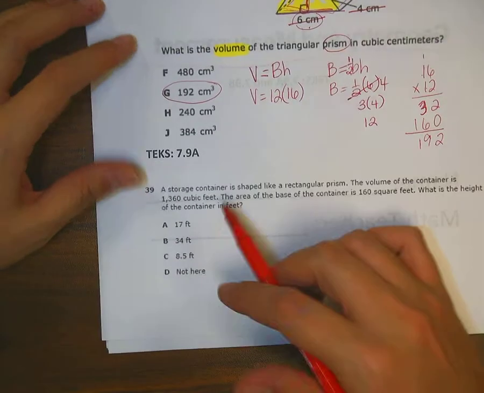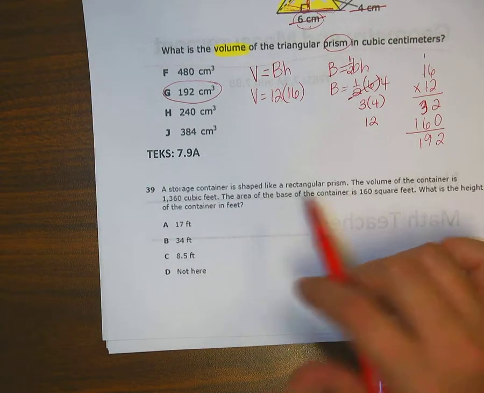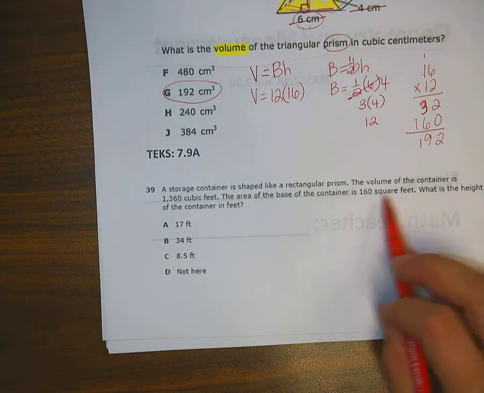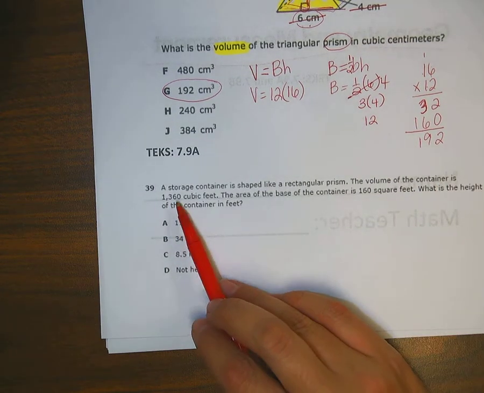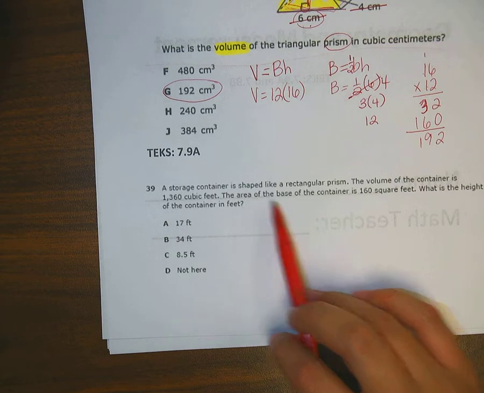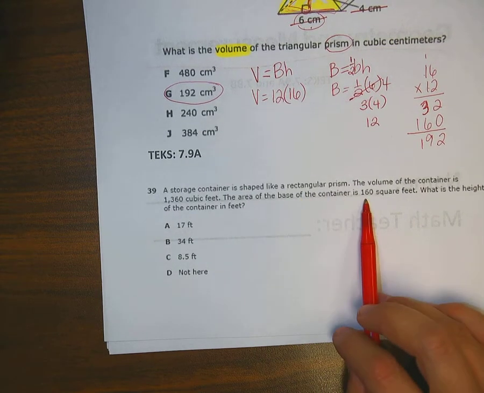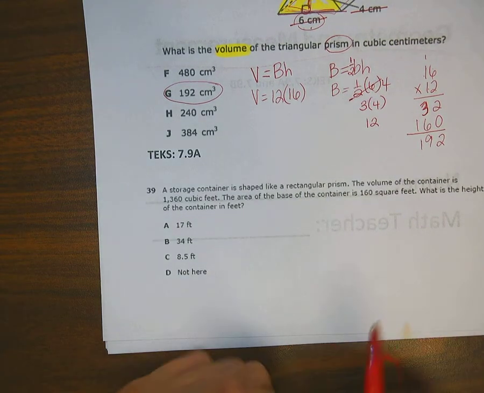Okay, we're looking at this number 39 here. It says a storage container shaped like a rectangular prism. The volume of the container is 1,360 cubic feet. The area of the base of the container is 160 square feet. What is the height of the container in feet?